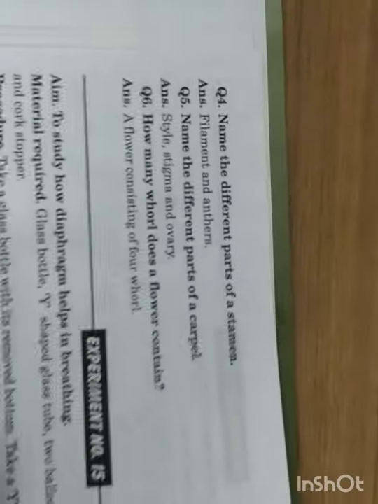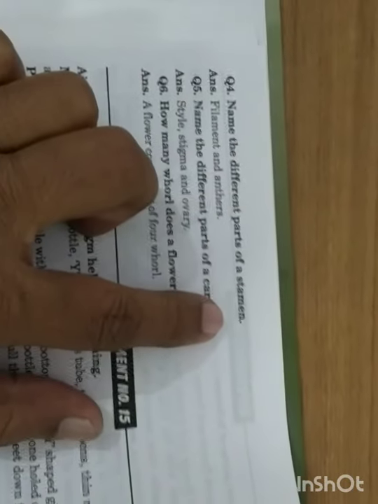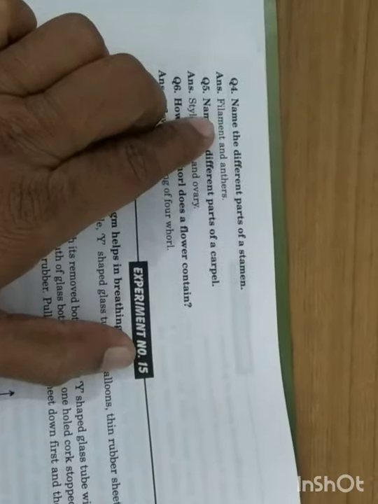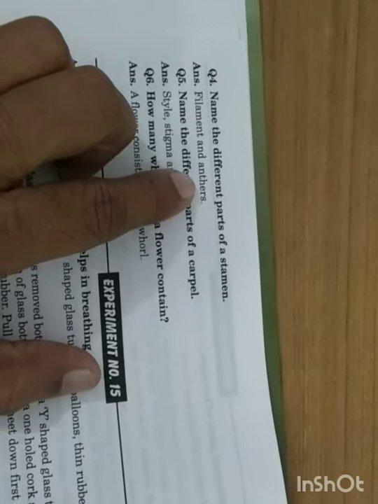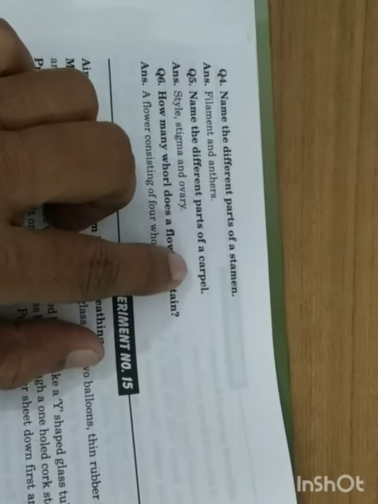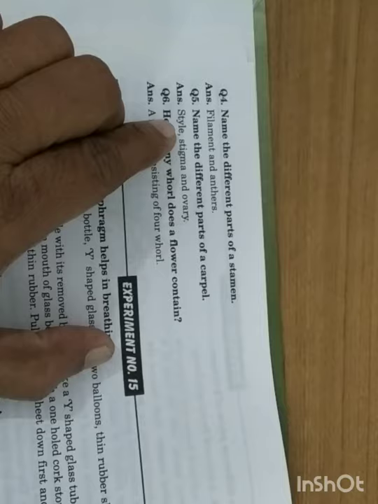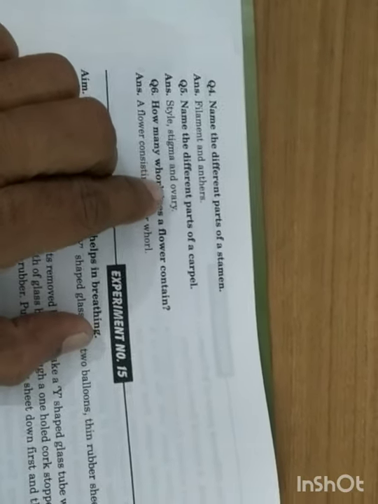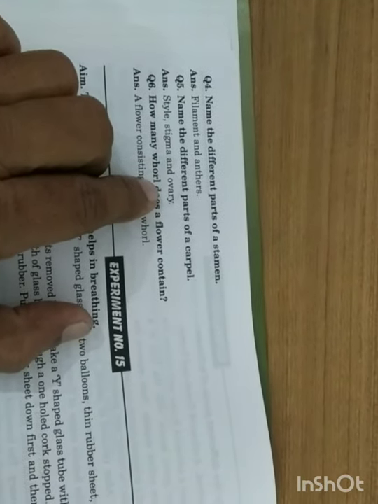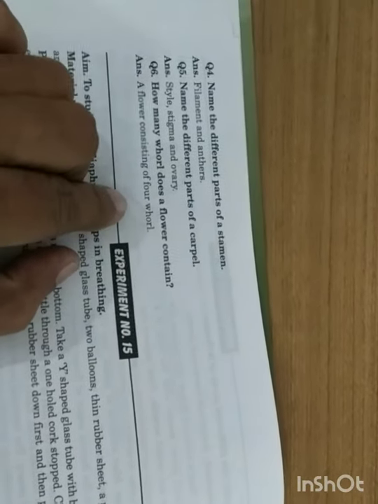Next one. Name the different parts of the stamen. You have studied filament and anther. Name the different parts of the carpel, that means pistil: style, stigma, and ovary. How many whorls does the flower contain? Four whorls are there: sepal, petal, stamen, and carpel. We call them four whorls.